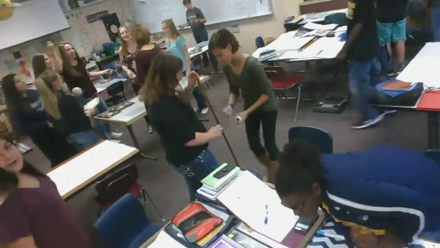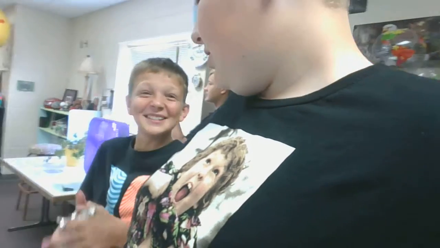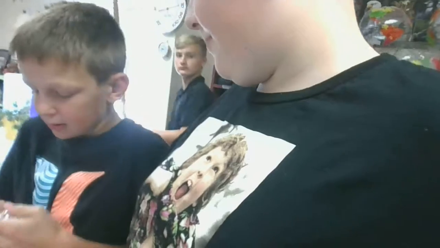How big do we need to make it? We need to make the moon 3.2 centimeters. So just start crumpling it up. I don't think that's big enough. 3.2 centimeters. That's puny.